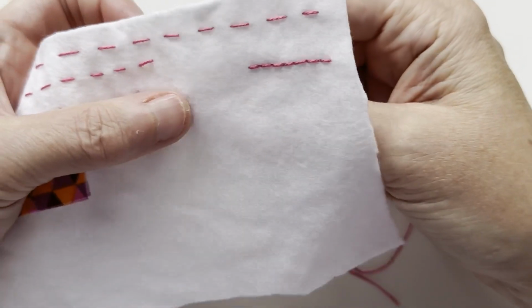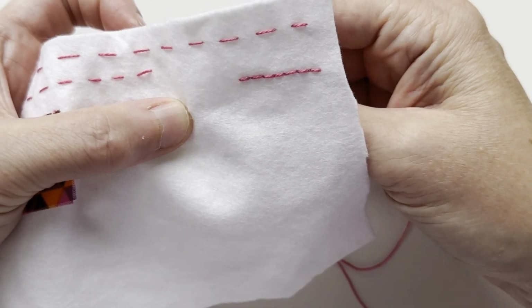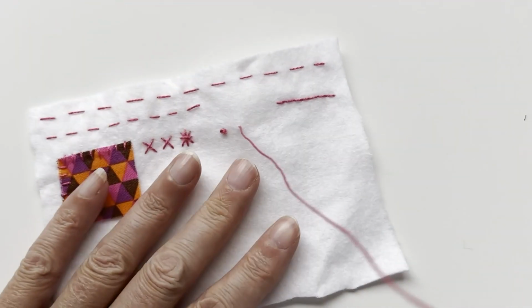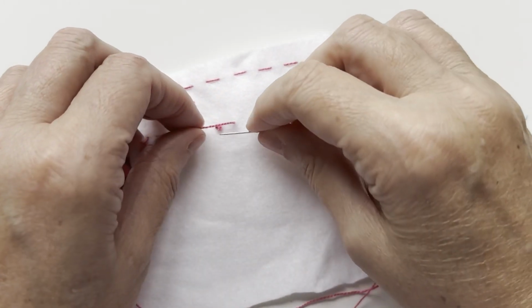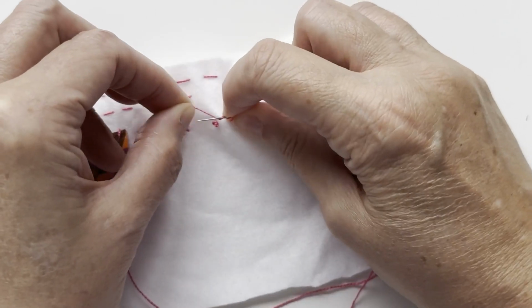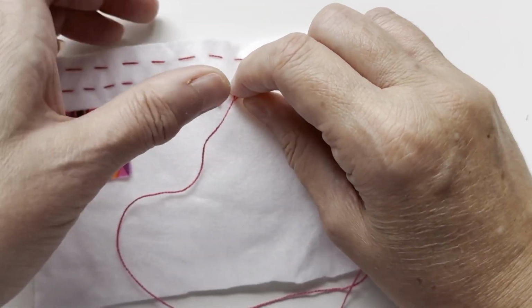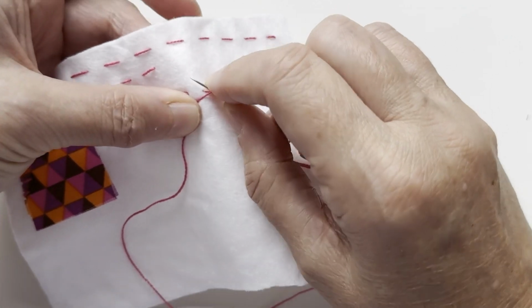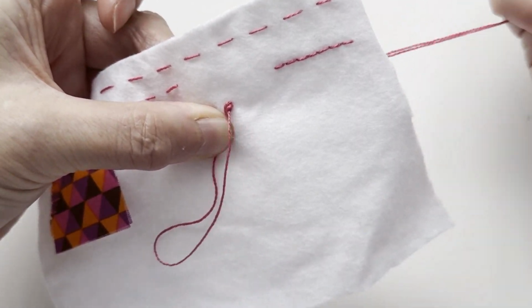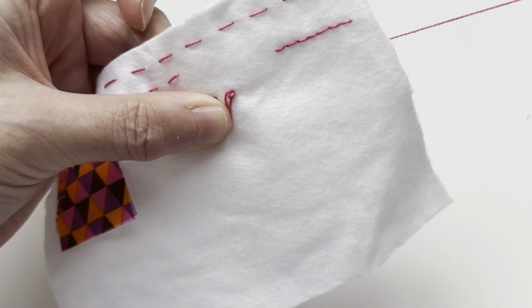I'll do that again. So I'm coming up through the fabric. I'm going to lay it down, wrap it around close to the fabric. So it's 1, 2, 3. Putting my thumb on the thread to hold it with a bit of tension and to keep it from tangling.